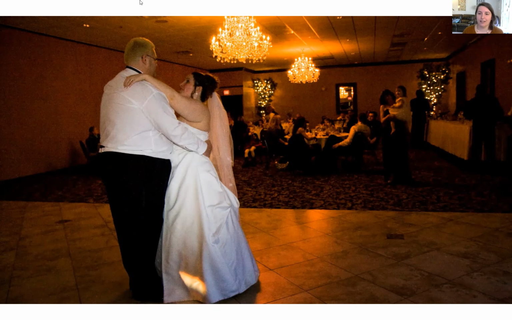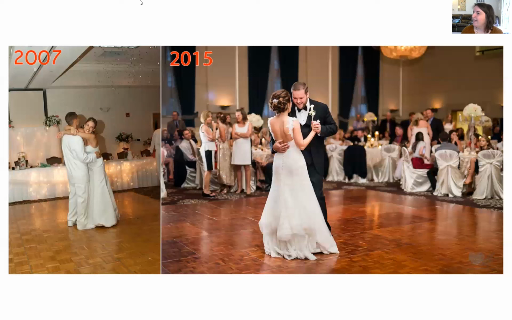Not always, but often. So here's a quick comparison from 2007 to 2015. 2007, as you can see, I was starting to be able to get things in focus. So there's that. But obviously, Flash work was not on point. But I knew that it was something that I was going to need because I kept running into really dark scenarios. I was terrified.